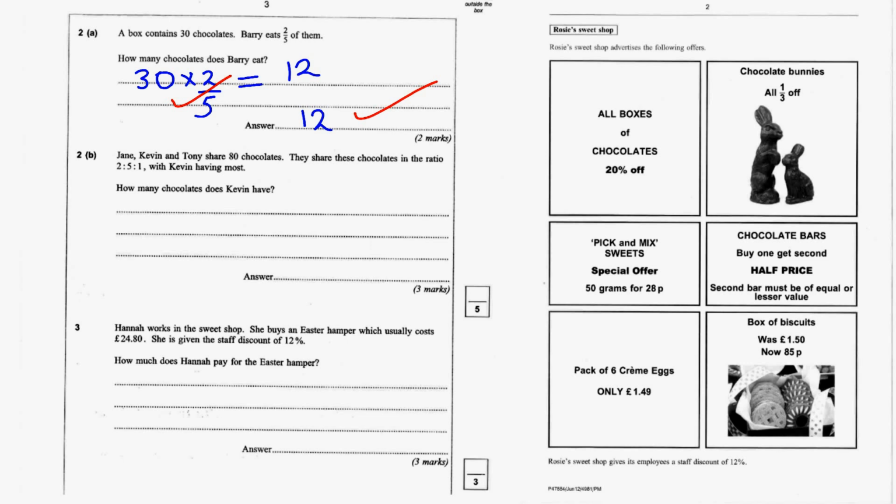Press pause, please. Okay, let's have a look at the question. Now when you get these ratio questions, it's always good just to jot this down. So it's the ratio 2 to 5 to 1. Now I know that Jane has 2, Kevin has 5, and Tony has 1. So just put the initials there just to remind you. Now, whenever you get a ratio question and you see this here with the colons, the first thing you have to do for that 1 mark is to add these up to find out the number of parts. So it's 2 plus 5 plus 1, which gives you 8 parts. Okay, so that is my first tick because I've added them up.